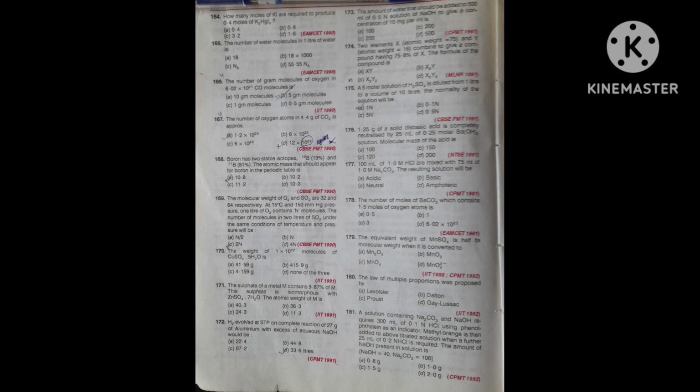The law of multiple proportion was proposed by. This question was asked in IIT. Easy question. Direct question. The law of multiple proportion was proposed by: first option Lavoisier, second option Dalton, third option Proust, fourth option Gay-Lussac.